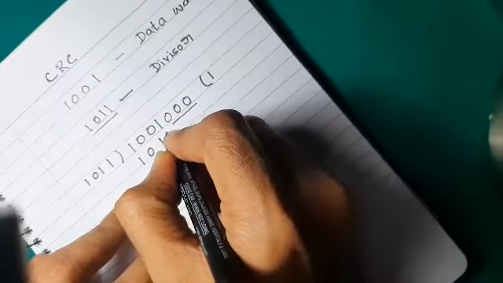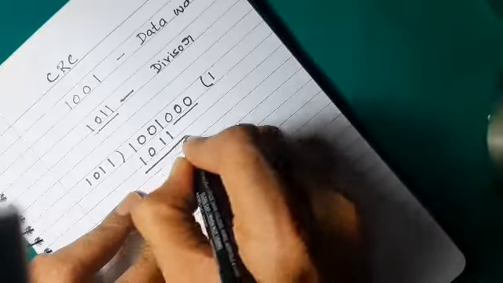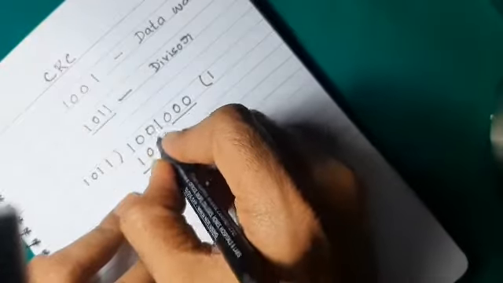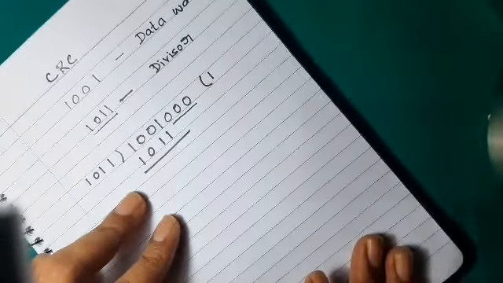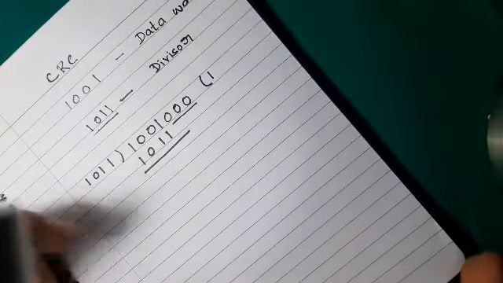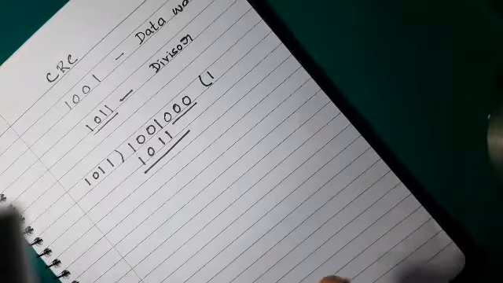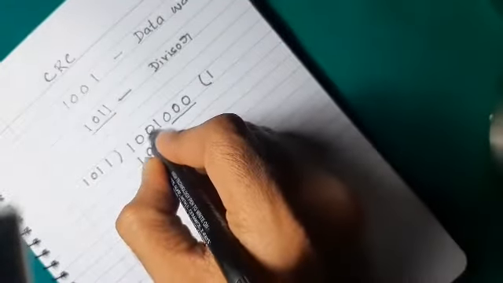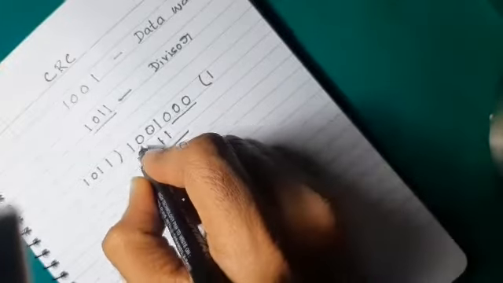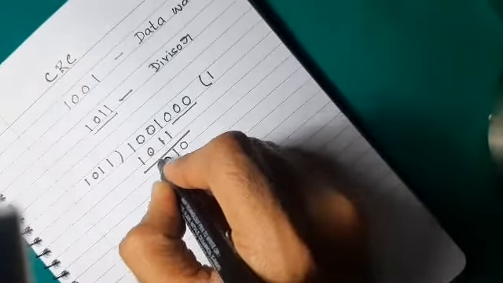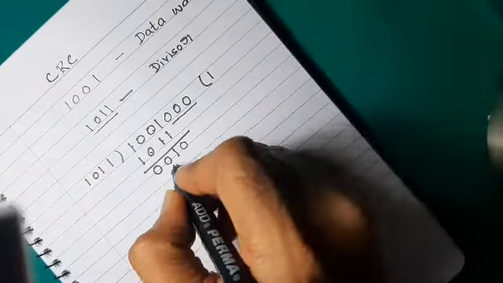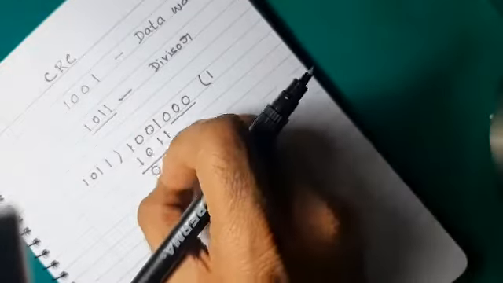Now, my data word is divided by 1 0 1 1. Here we perform only an XOR operation, not an actual subtraction as in normal division. So, 1 XOR 1 is 0, 0 XOR 1 is 1, 0 XOR 0 is 0, 1 XOR 1 is 0. These are the bits left over after performing this part of the division.